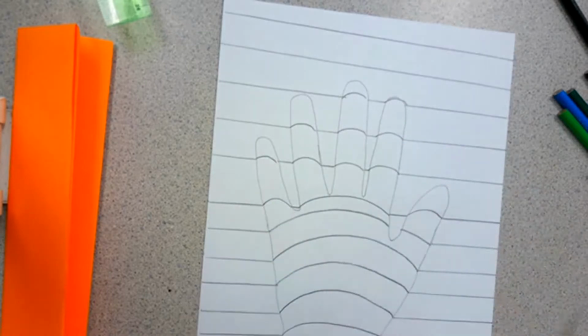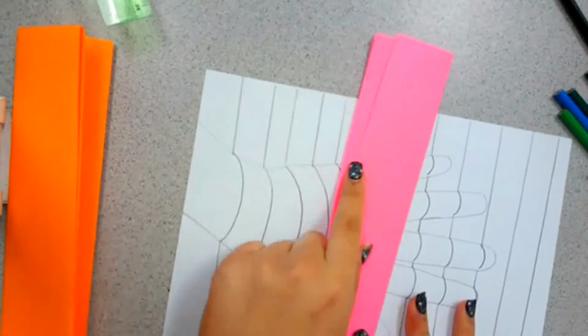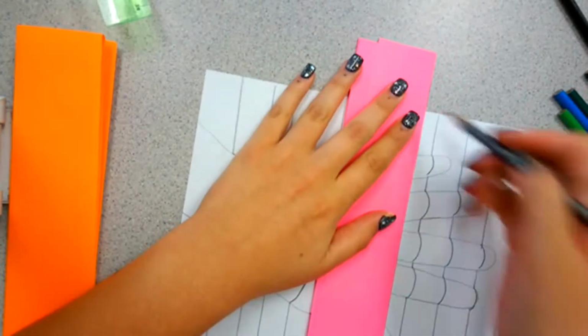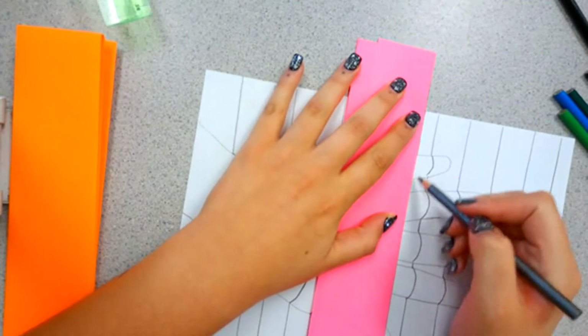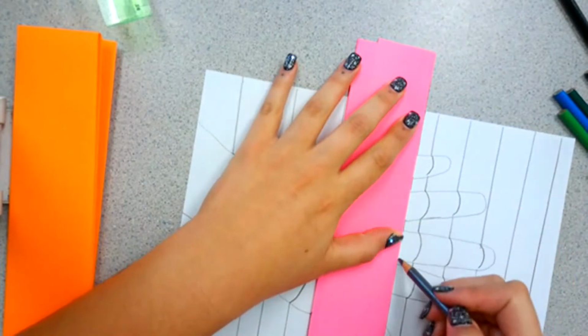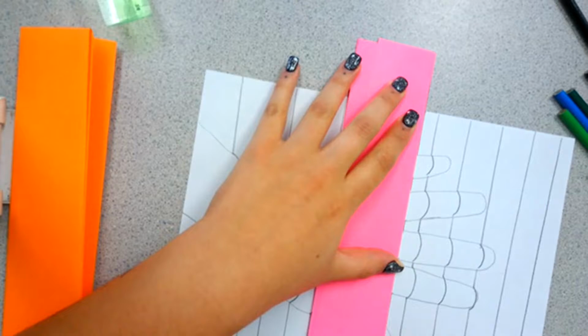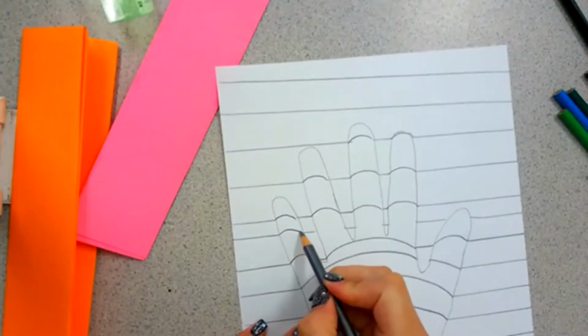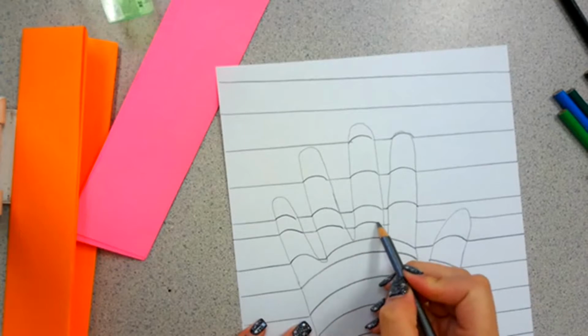I think I could use another line right there, just because it seems a little spaced out. So I'm going to do another line here. You don't have to, it's just something that I noticed. So I'm going to go ahead and add another line. I'm going to curve it here.